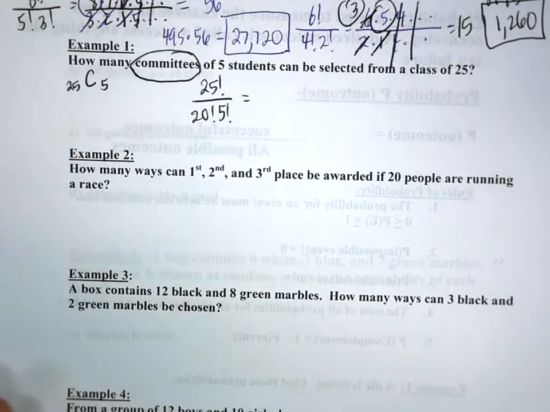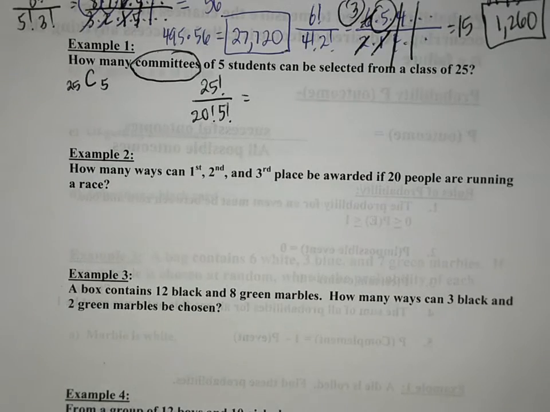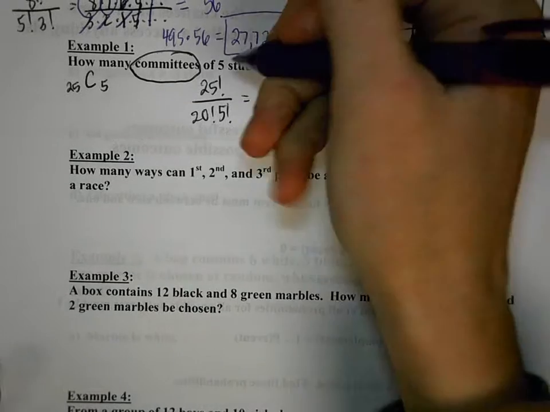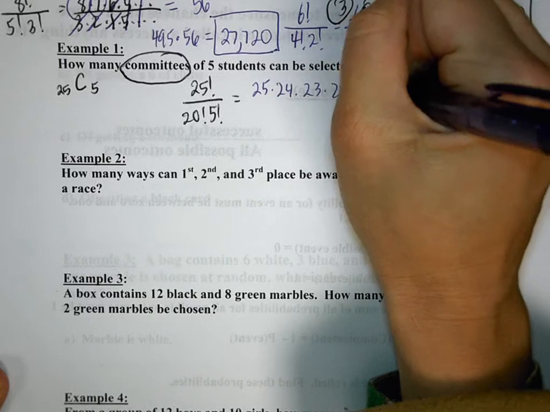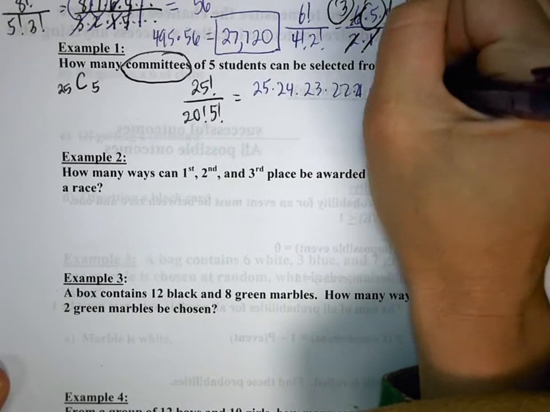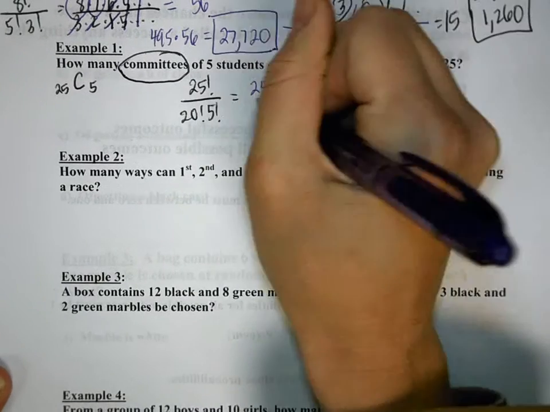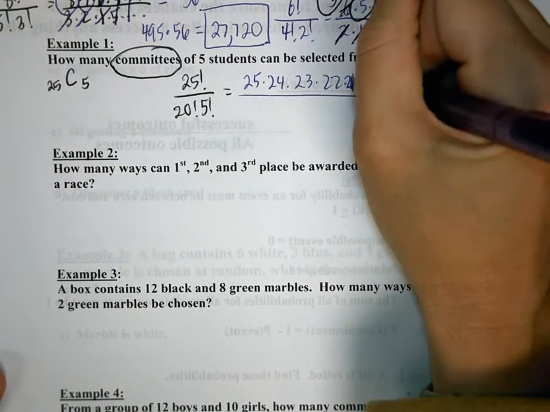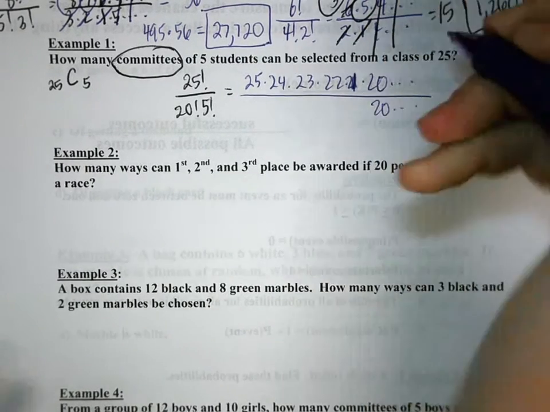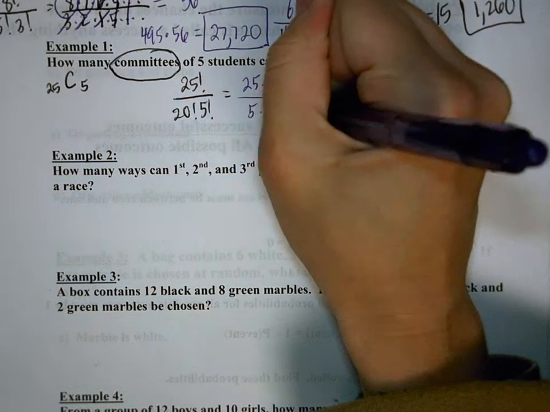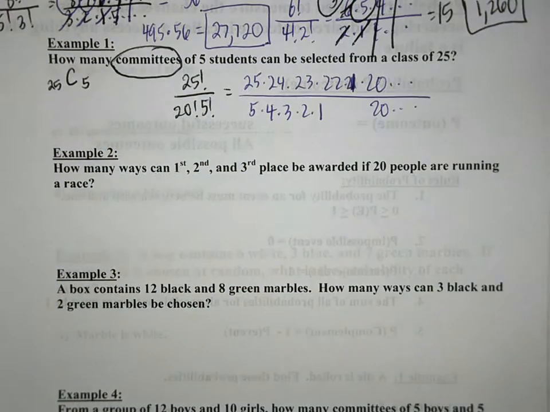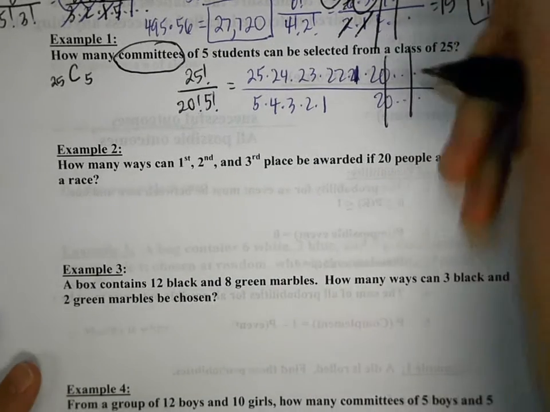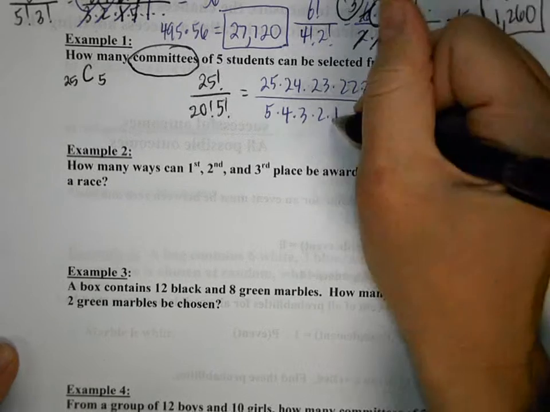Do you see how it's kind of nice to have the dot dot dot thing so you don't write all of that out? Okay, so when I write this out, I'm going to go 25 times 24 times 23 times 22 times 21 times 20 dot dot dot over 20 dot dot dot on the bottom, and then I still have 5 times 4 times 3 times 2 times 1. Yes, are we okay with this? Okay, so my 20s and my dot dot dots cancel out. 1 does not matter.